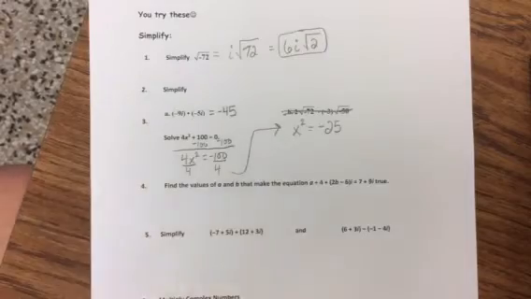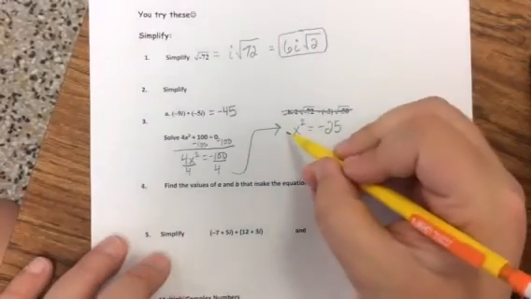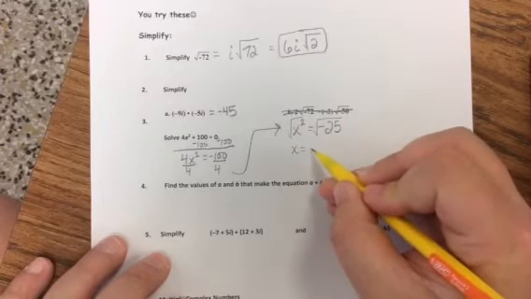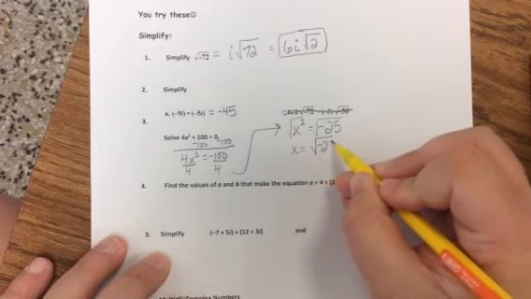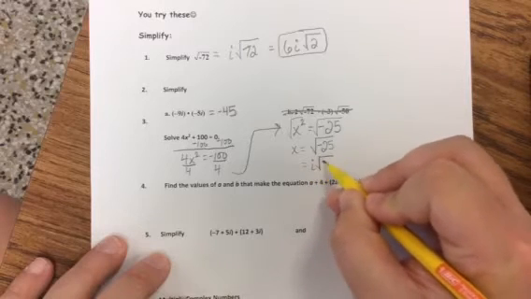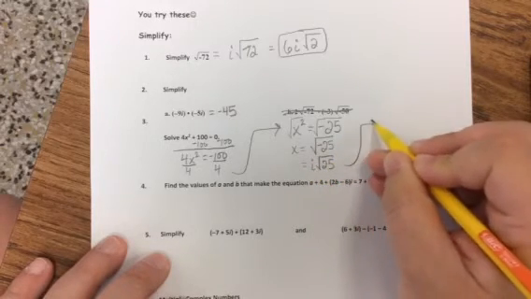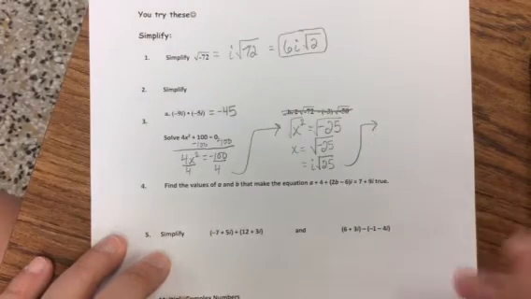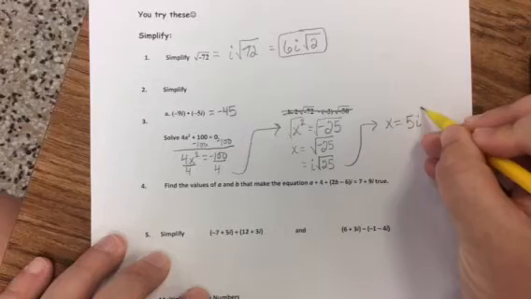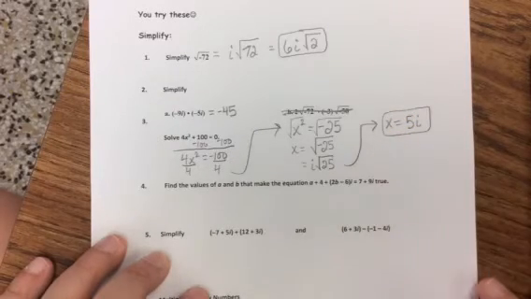And just like on the page before, I square root both sides. And when I do that, I now have x equals square root of negative 25. I've got to bring the i out, and the square root of 25 is 5, so my x equals 5, and then the i.